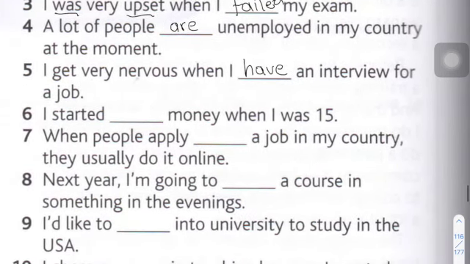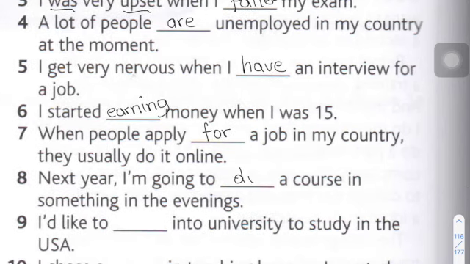Number 6, I started earning money when I was 15. Number 7, when people apply for a job in my country, they usually do it online. Number 8, next year I'm going to do a course in something in the evenings.